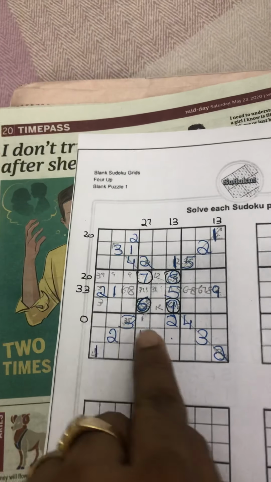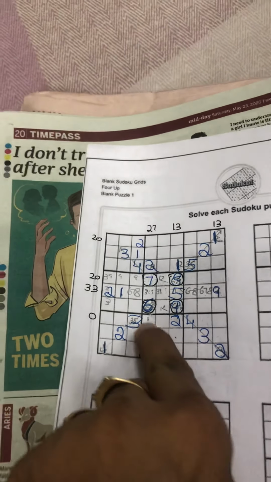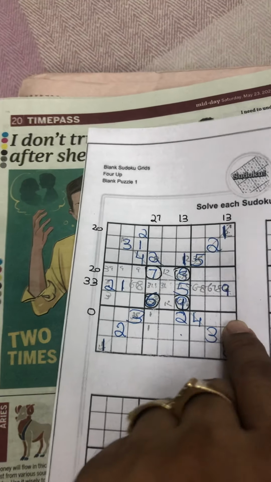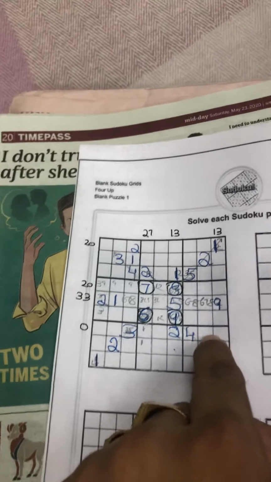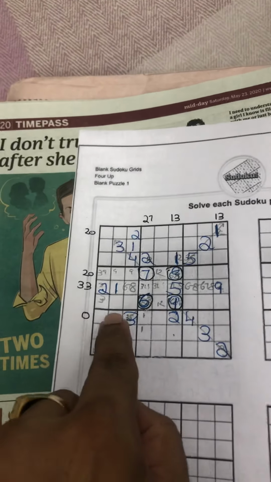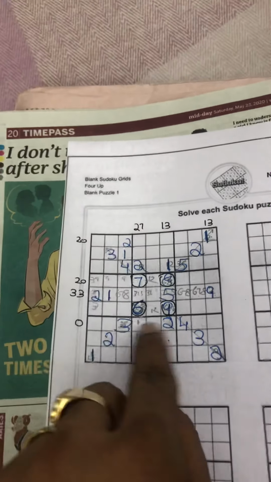Obviously, this being a 0, this has to be a 1 or a 9. The reason is because 1 and 9 is already here, so I cannot place 1 or 9 here. I cannot have a 1 here. If I have a 1 here, then I have to have a 9 here or a 9 here, which I cannot do. I cannot put a 1 anywhere here because of these two ones. I cannot put a 1 here, so this is bound to be a 1.